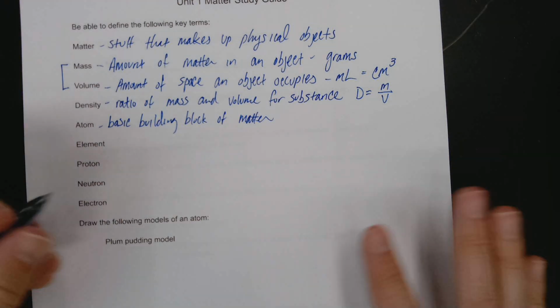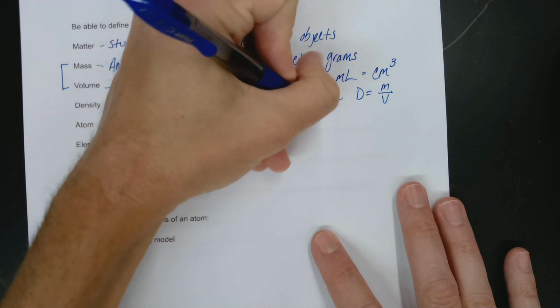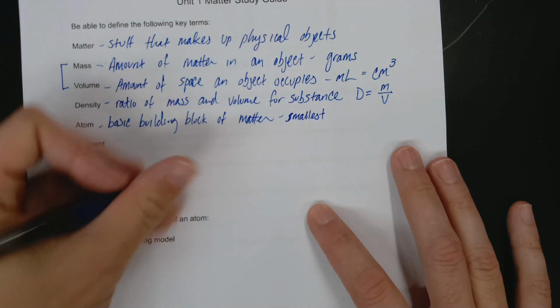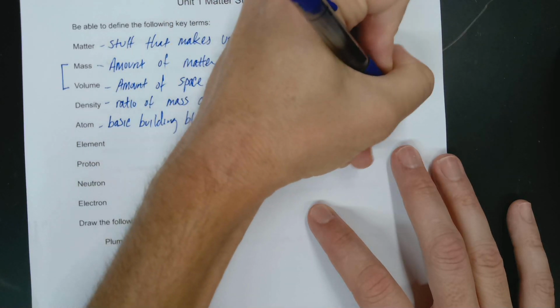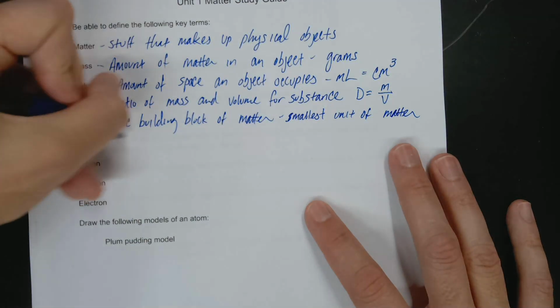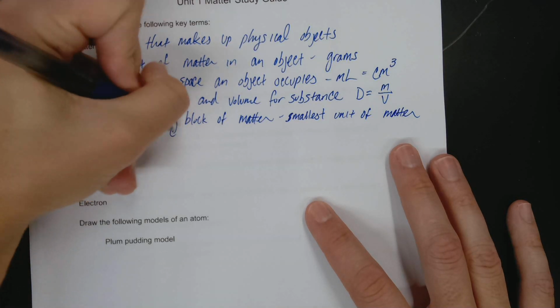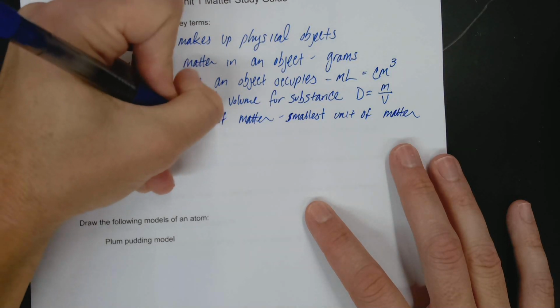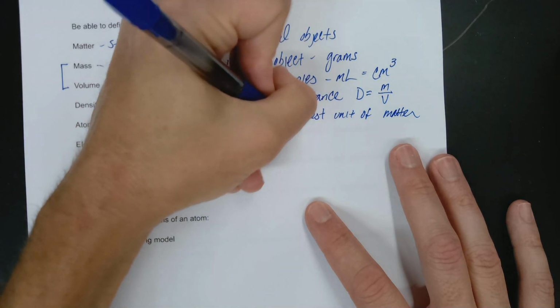And we said that it's the smallest unit of matter that has chemical properties of an element.